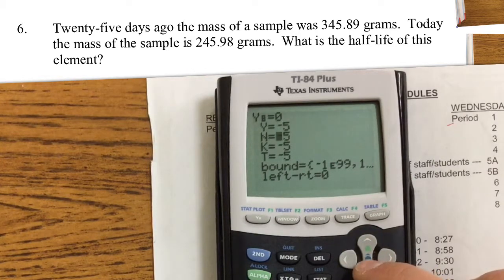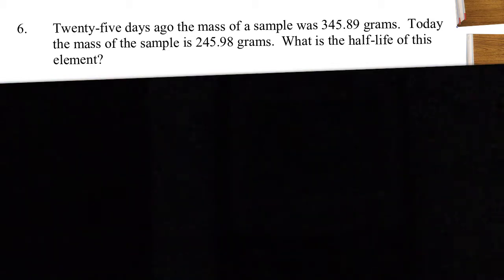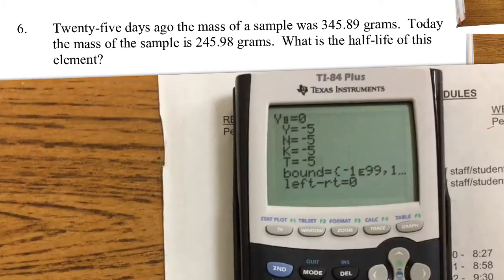We need to establish K, and the 3 things that we're going to put in need to be related. So it says today we have, so the now amount is 245.98. The amount at some other time besides now. Okay, number 6.